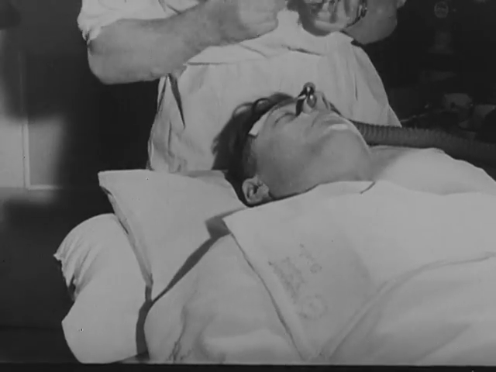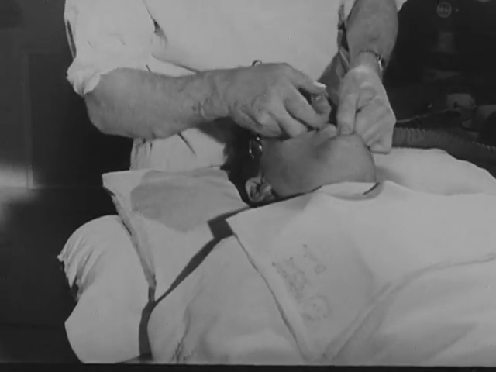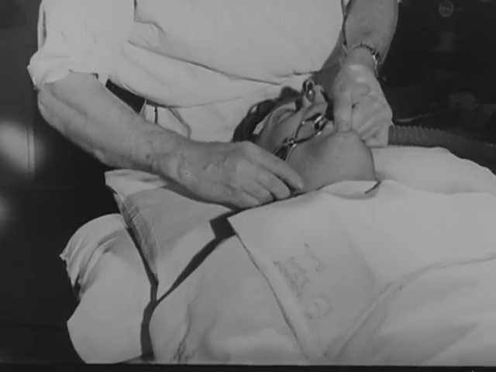The throat can be packed with gauze as in oral intubation in cases where there is any chance of blood reaching the larynx.